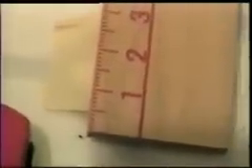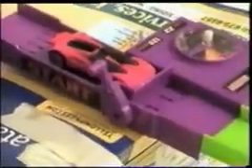I estimate that this yardstick is 91.5 centimeters long, and it appears that we have another half centimeter here, so the car traveled 92 centimeters for trial number 2.